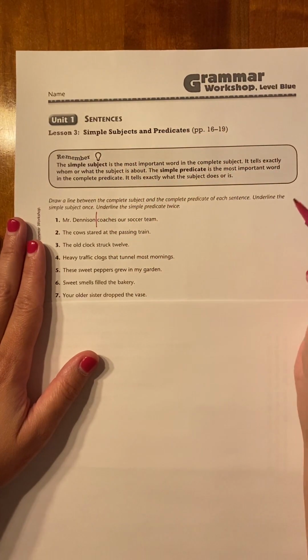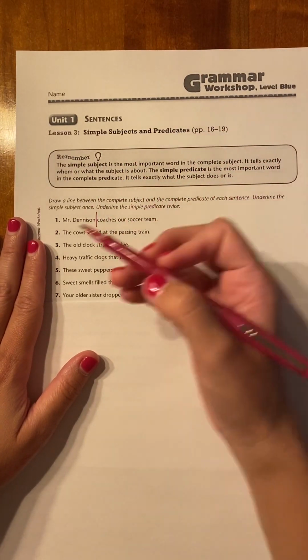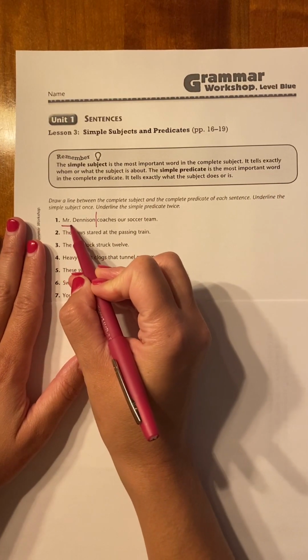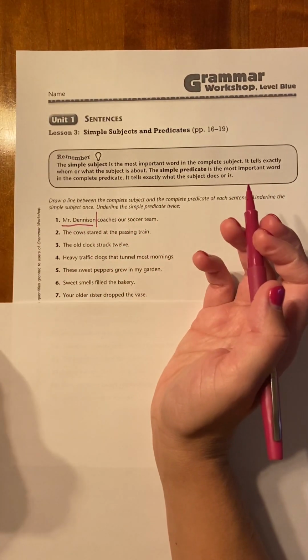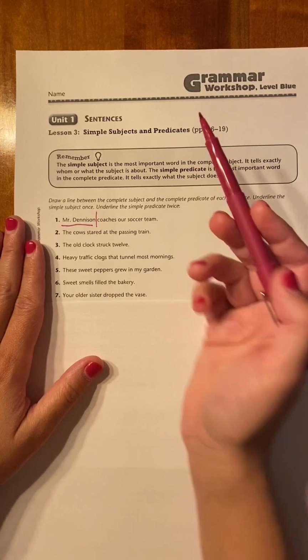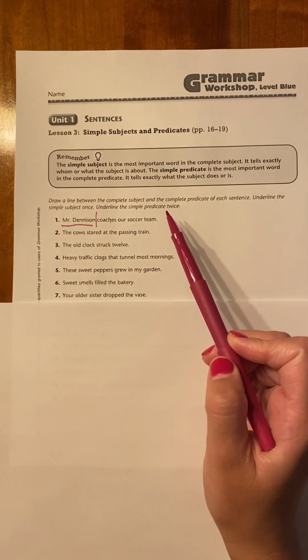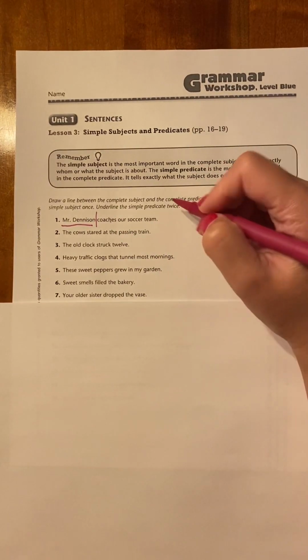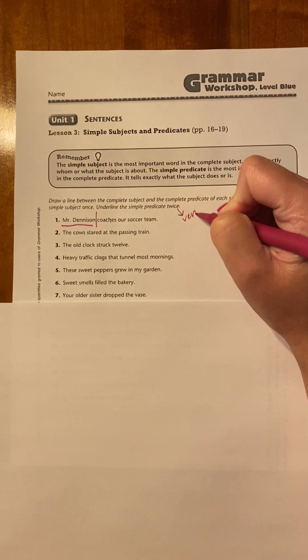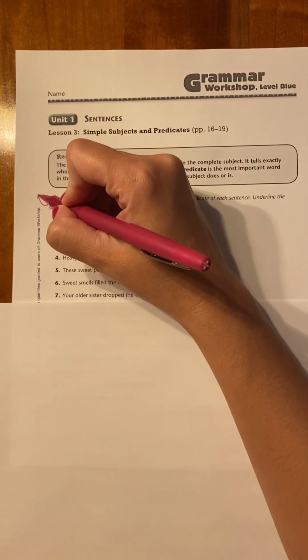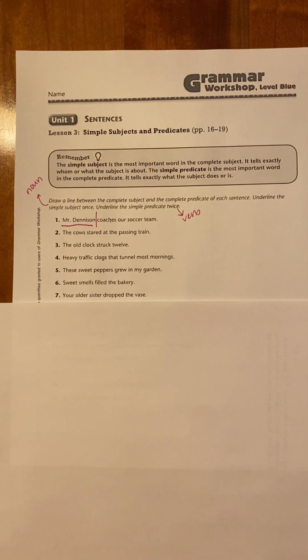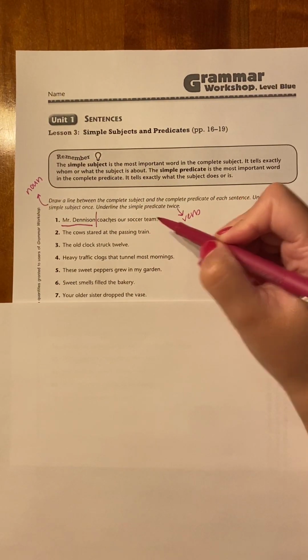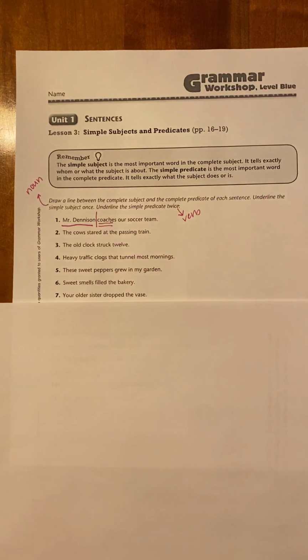Okay, so I want to underline the simple subject once. In this case, it's really simple. It's just Mr. Dennison. That's his name. That's who he is. And then we want to underline the simple predicate twice. Now remember, the simple predicate is usually the verb, right? And we know that the simple subject is usually the noun. Okay? So in this case, coaches our soccer team. Coaches is the verb, so that's the one we would select.